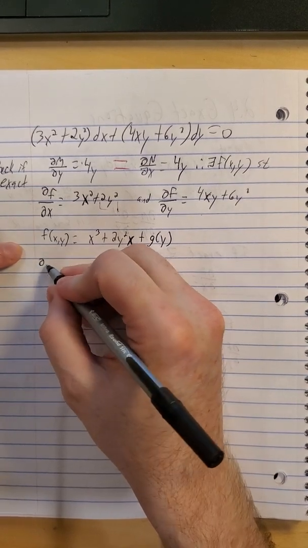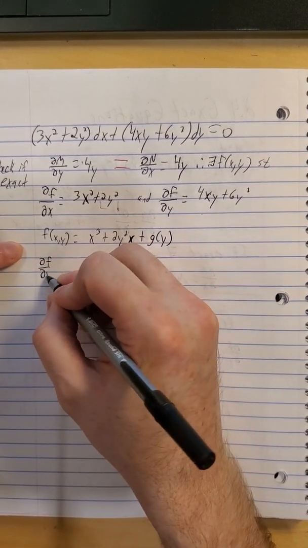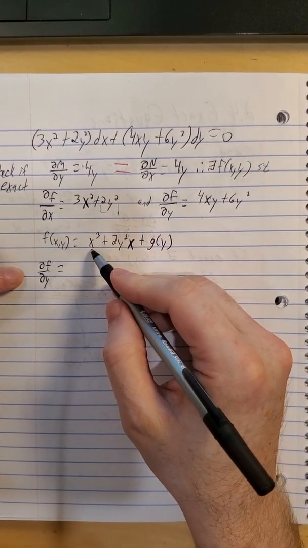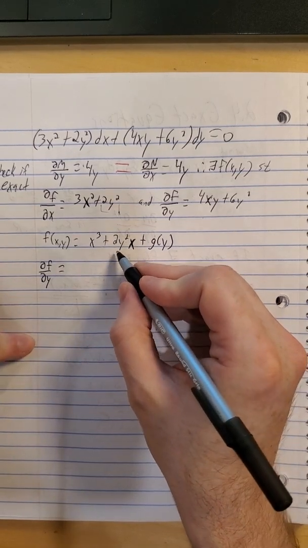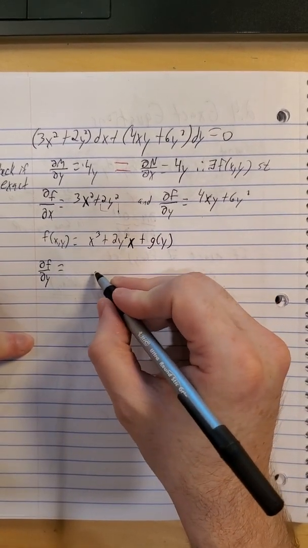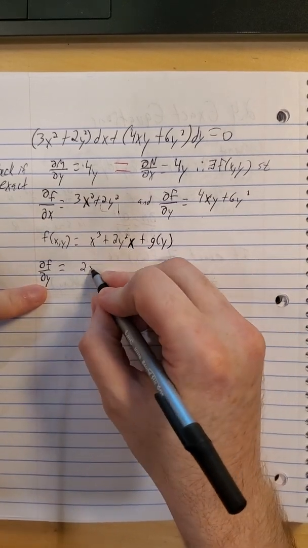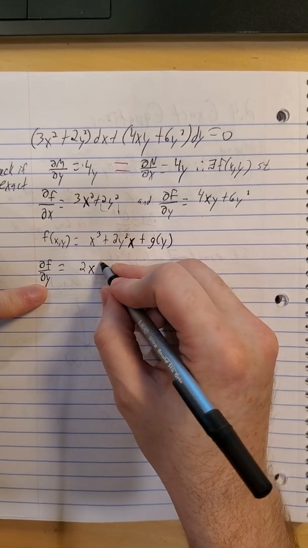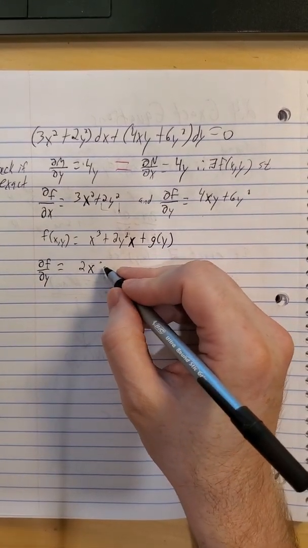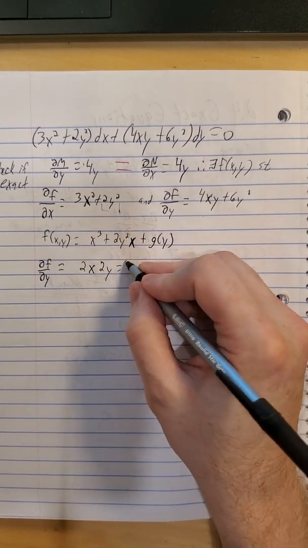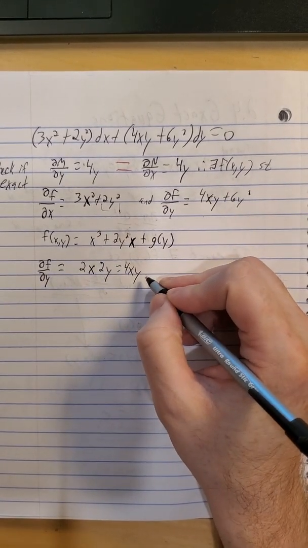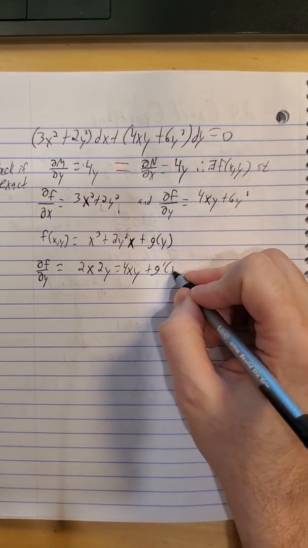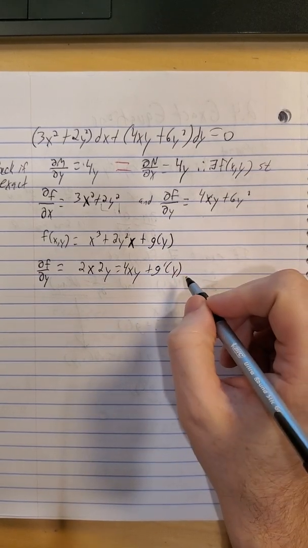So then I can differentiate this, even though we don't know all the details about it yet, with respect to the variable y. X cubed gets treated as a constant, it will drop off. The middle term there, I'd hang on to the 2. X gets treated as a constant. I'll hang on to the x as well. And the derivative of y squared is 2y. So 4xy. Derivative of g of y is whatever g prime of y is. We don't know what g of y is at the moment.